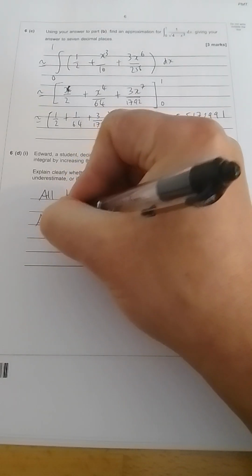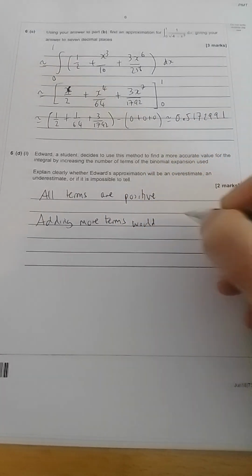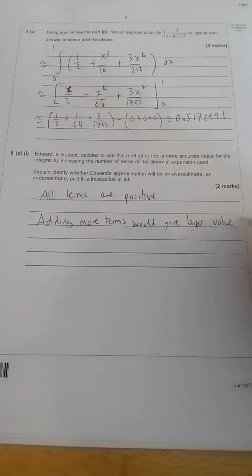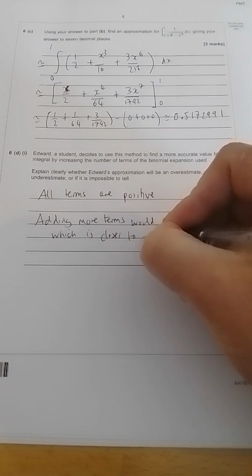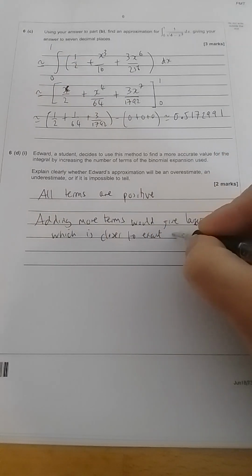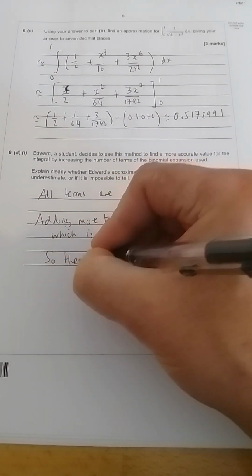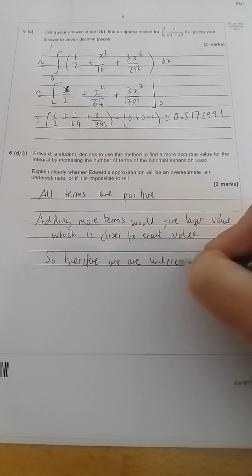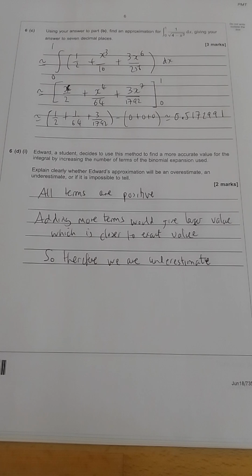Adding more terms would give a larger value, which is closer to the exact value. The more terms we add, the more accurate the expansion is. So because we're omitting the terms, therefore we are underestimating. Okay, and that's part D1 of the question complete.